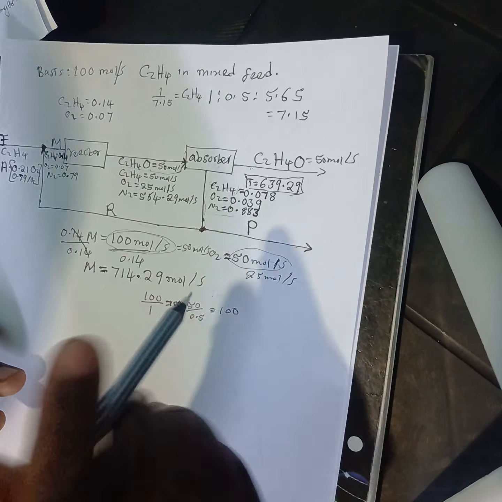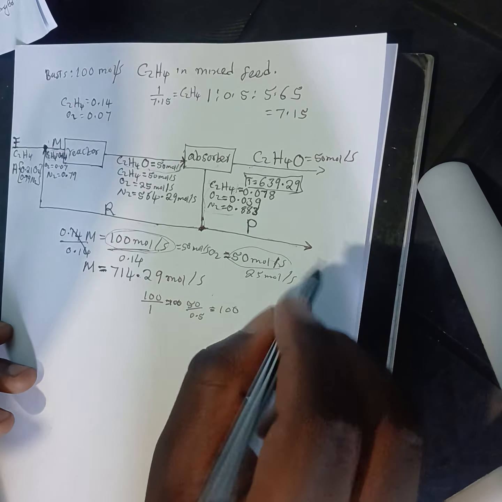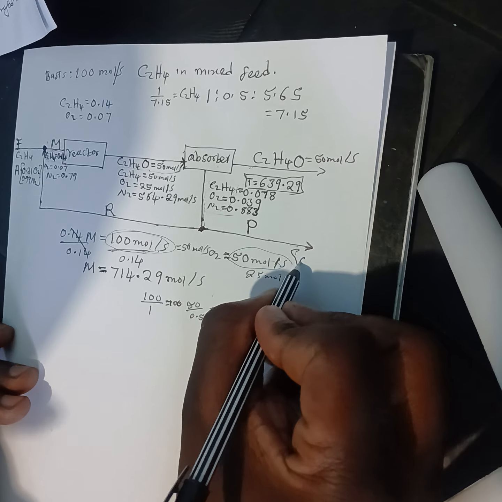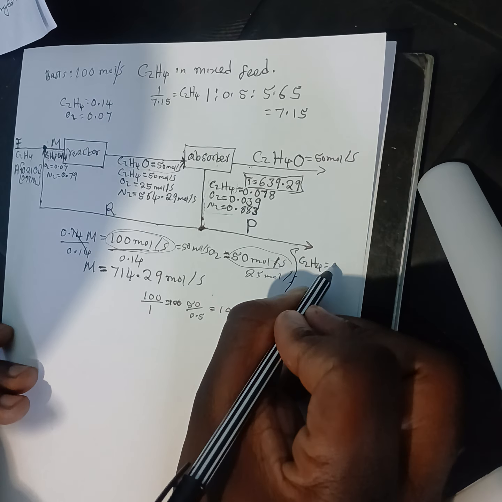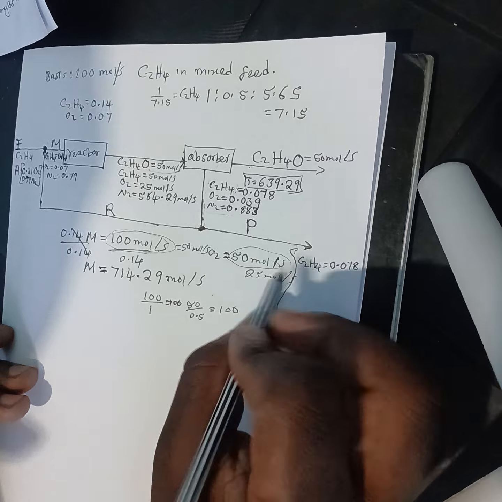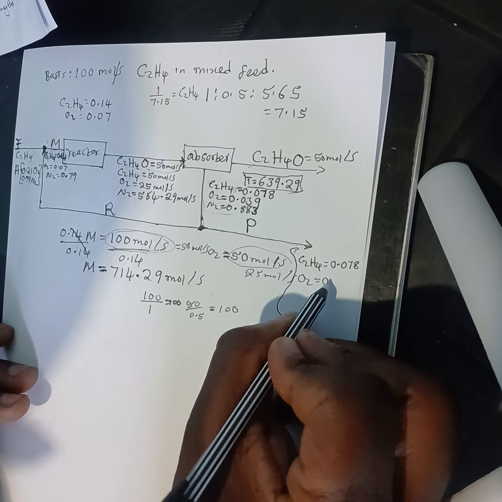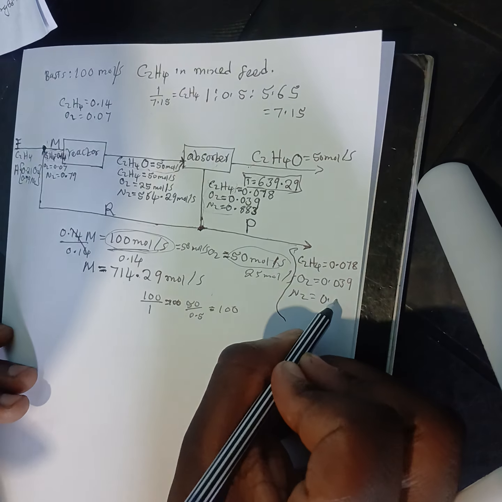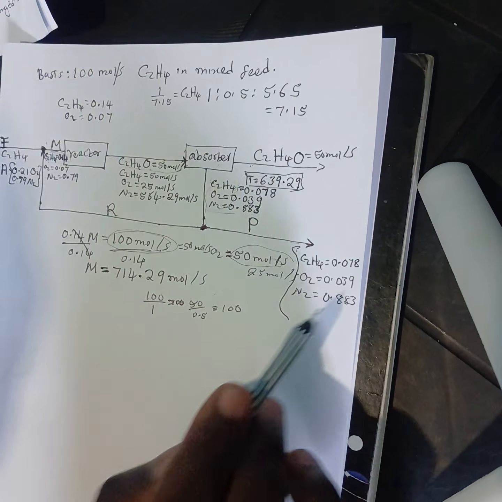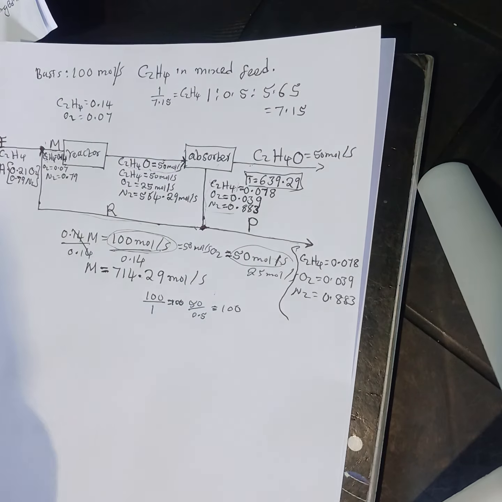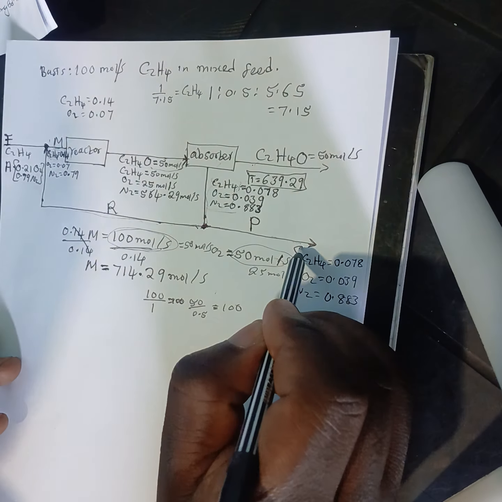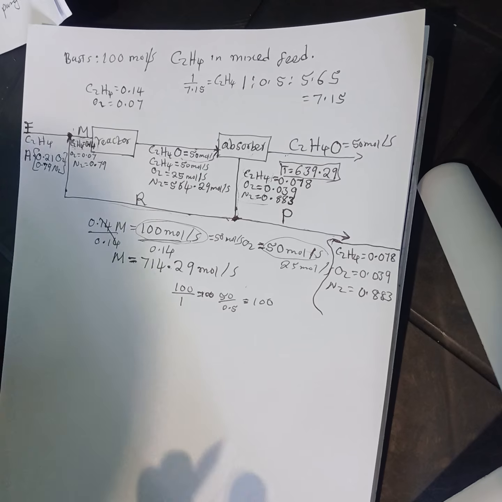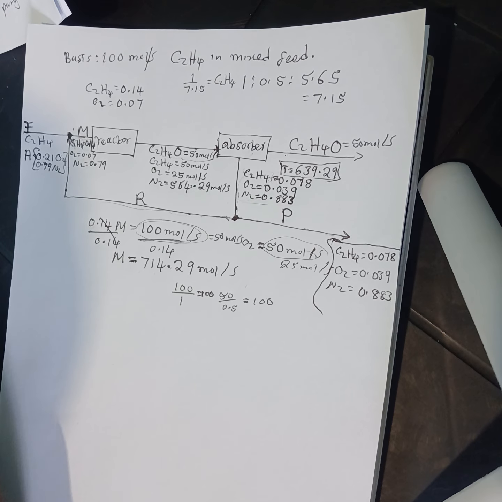What does it mean? This means that in the purge stream here, we are still going to have C2H4 ethylene equal to 0.078, oxygen equal to 0.039, nitrogen equal to 0.883. The same is in the recycle stream here, the same composition. This won't be affected, it's not changing. Okay, having understood that fact, now we proceed.